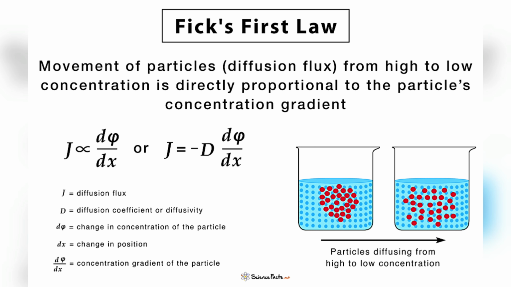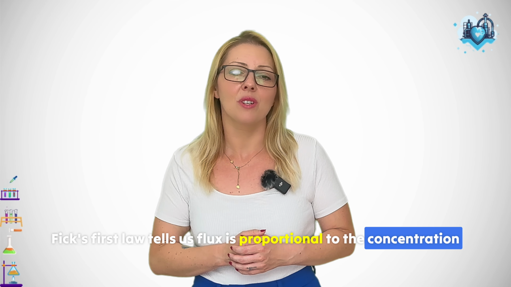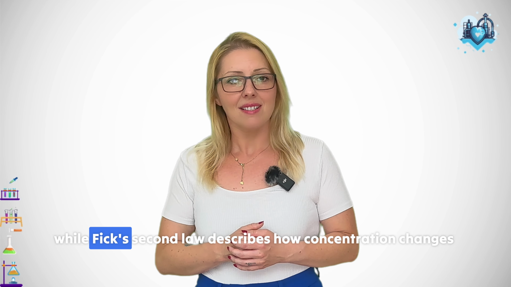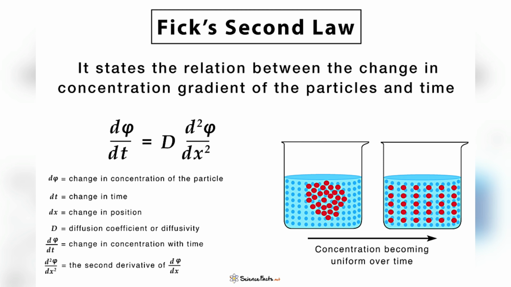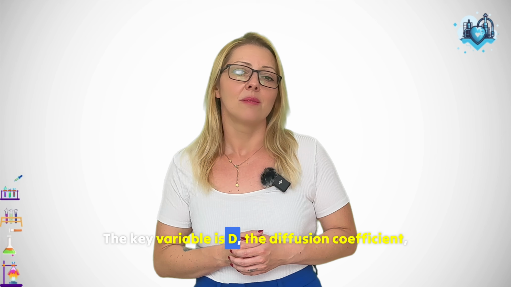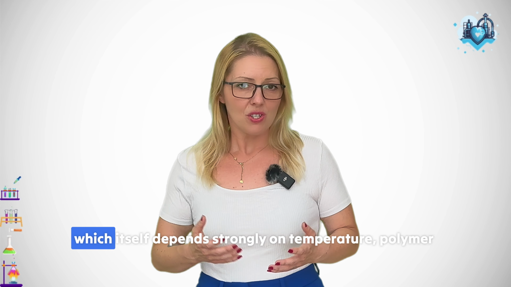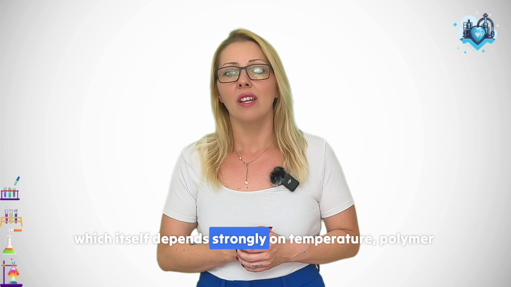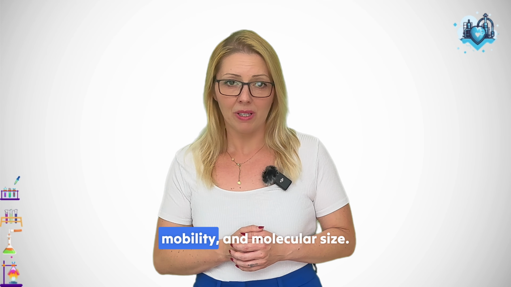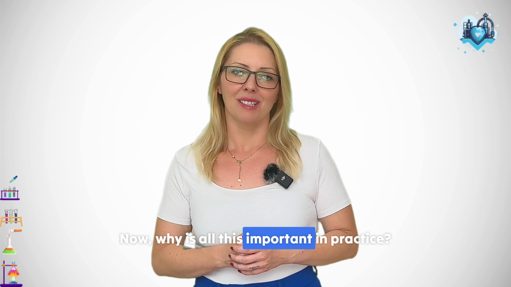Modeling this behavior comes down to Fick's laws. Fick's first law tells us flux is proportional to the concentration gradient, while Fick's second law describes how concentration changes over time. The key variable is D, the diffusion coefficient, which itself depends strongly on temperature, polymer mobility, and molecular size. Now, why is all this important in practice?